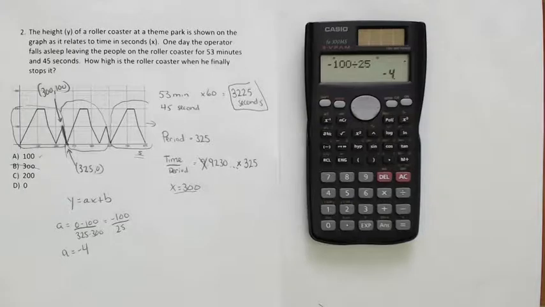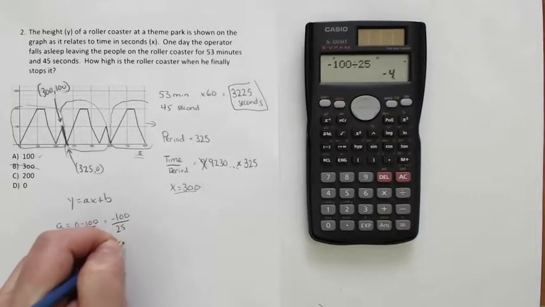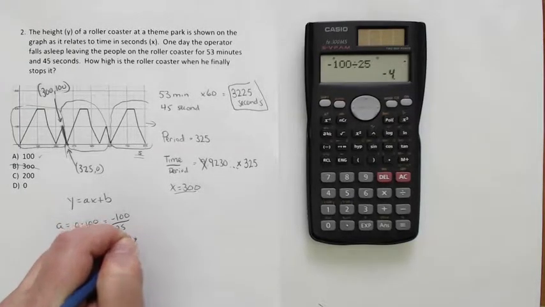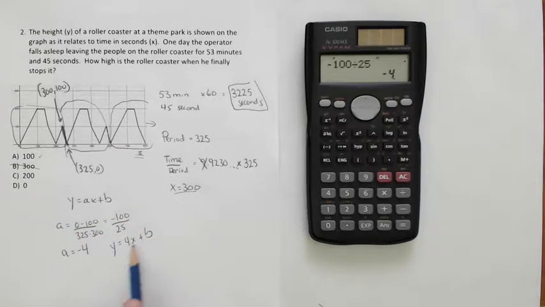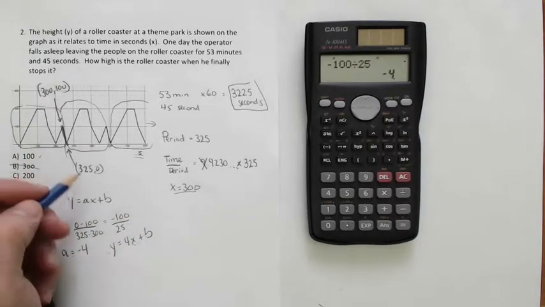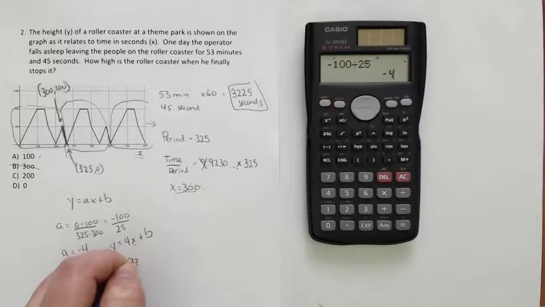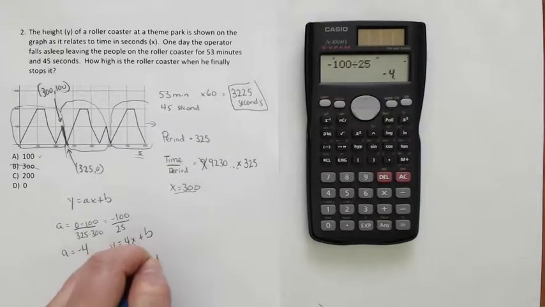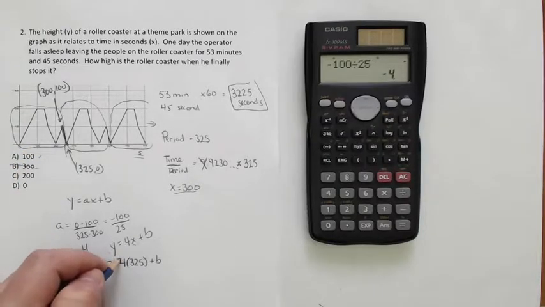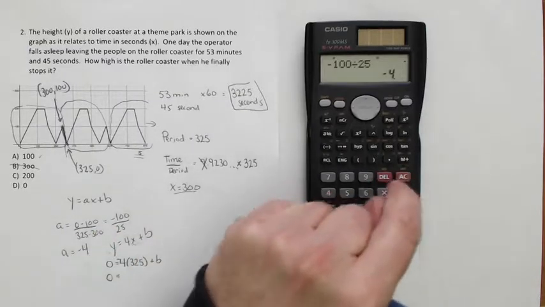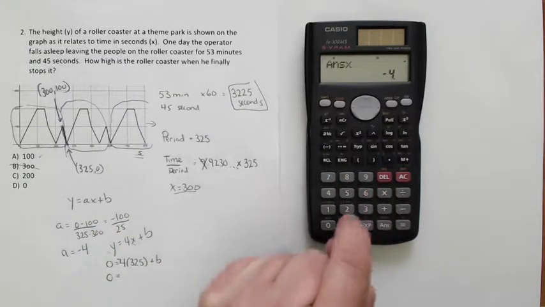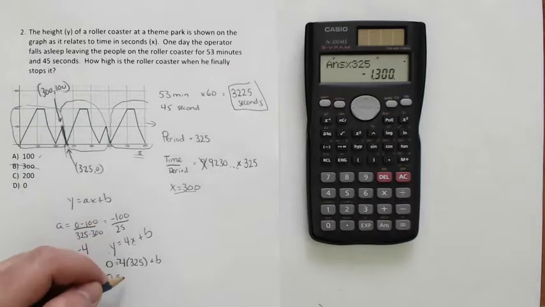So that's the a. Now we need the b. We're just going to use one of those points. y equals negative 4x plus b, and let's use 325, 0. So 0 is equal to negative 4 times 325 plus b, which becomes 0 equals negative 1300 plus b.